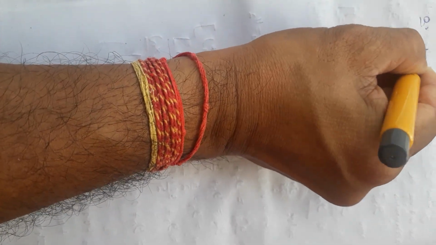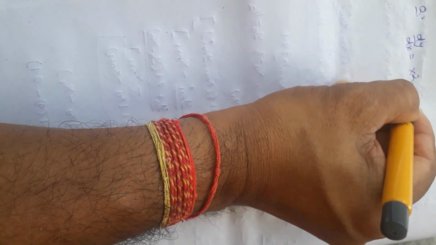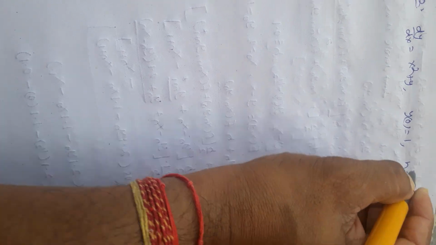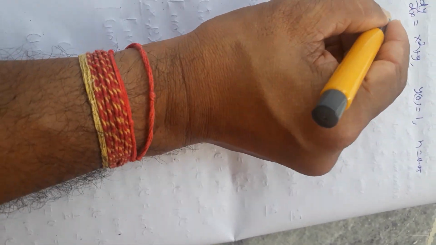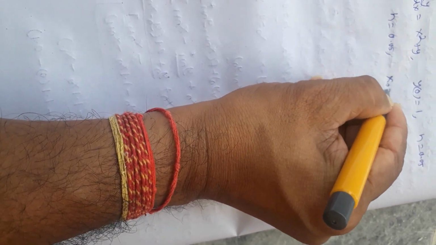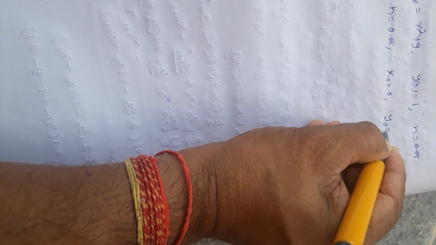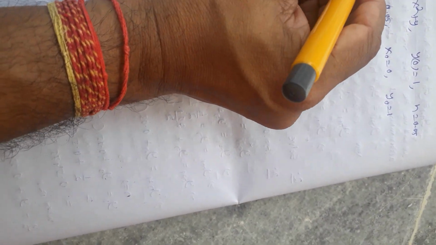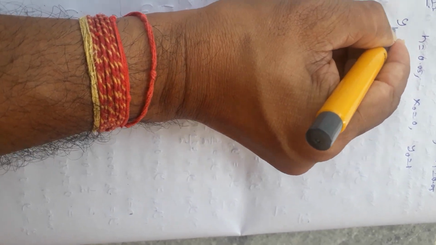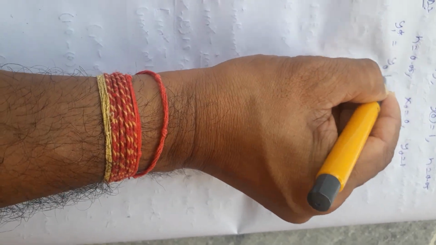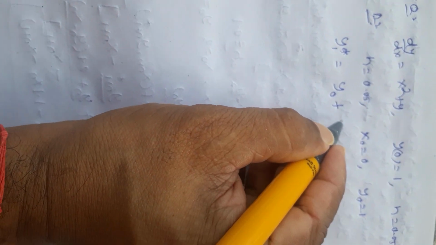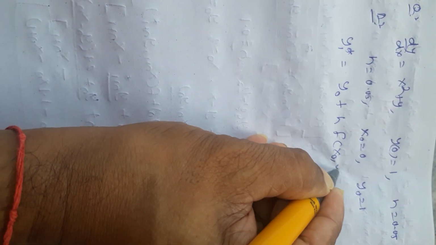dy by dx equal to x square plus y, y of 0 is equal to 1, h equal to 0.05. Here h equal to 0.05, x0 is equal to 0, y0 equal to 1. So by the generally used Euler formula, y1 star will be y0 plus h into f of x0, y0.